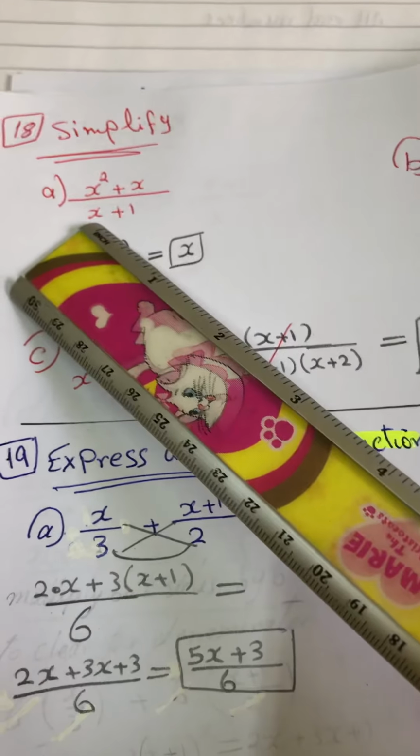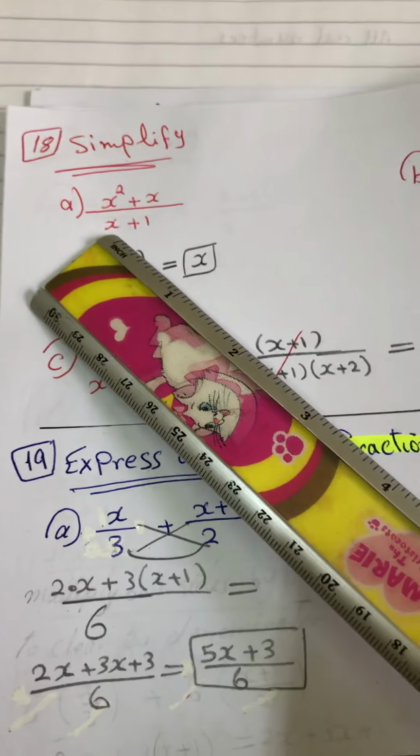Teacher, there is no brackets here. No problem to put them between brackets, okay?